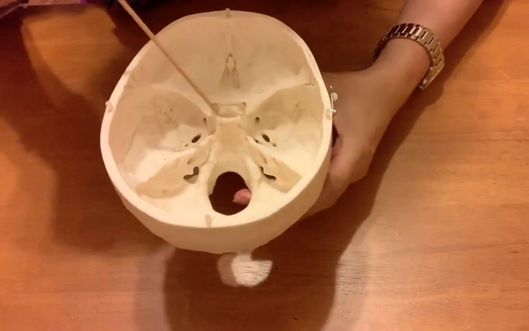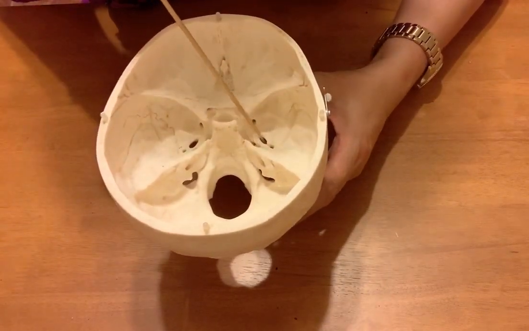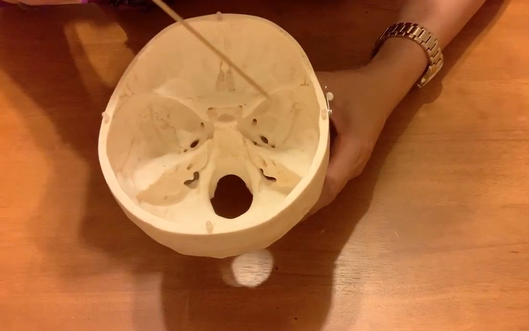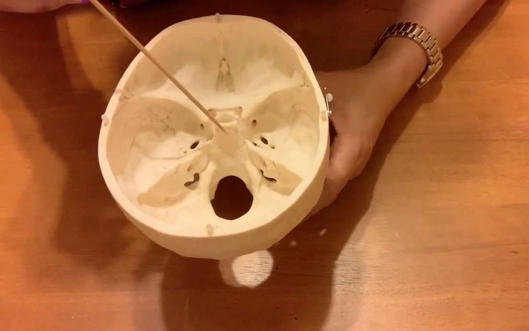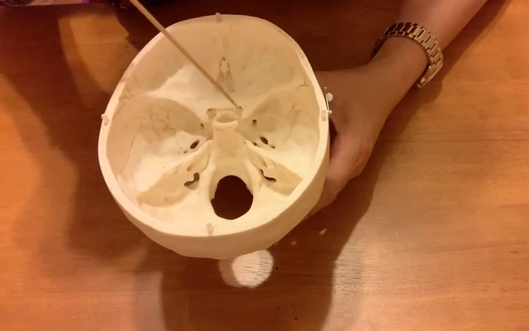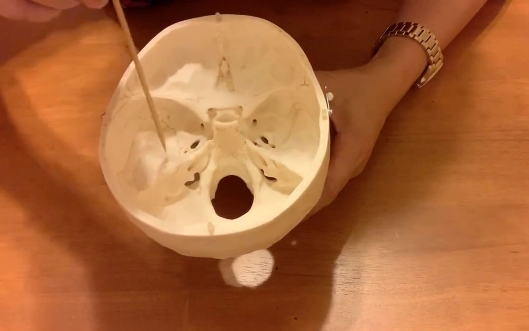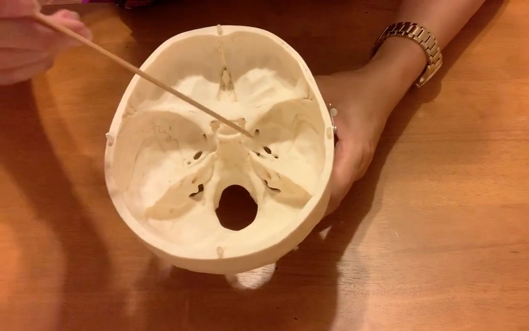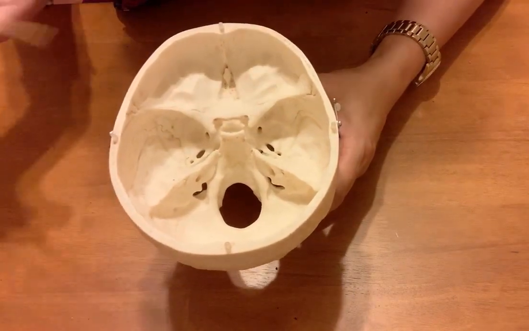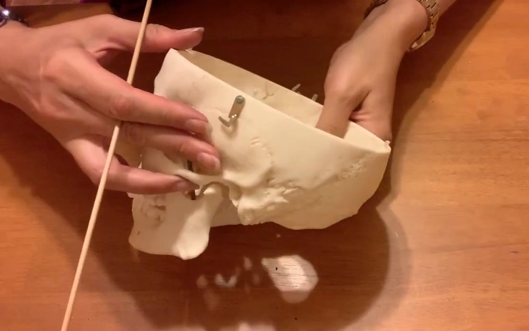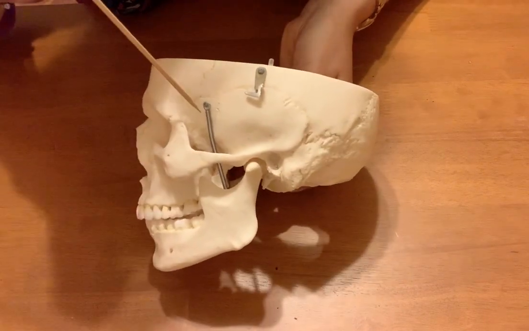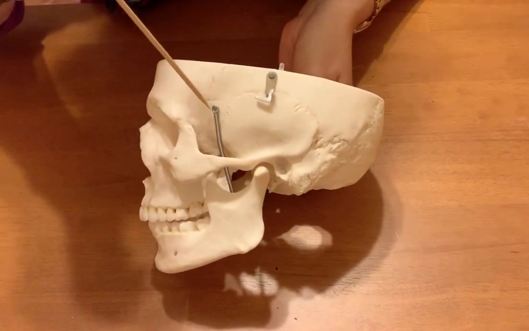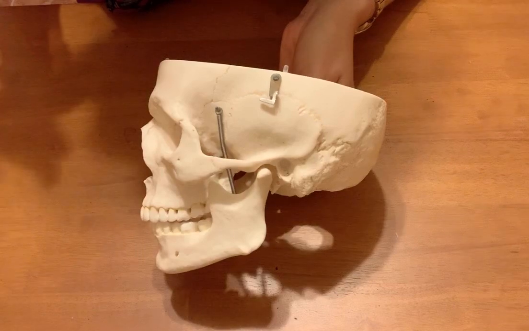And the last one is the sphenoid. So sphenoid kind of looks like a butterfly. So we're gonna see it here. Here is the body of a sphenoid right in the center. It has some little wings here, and then it has some bigger wings on the side. So most of the sphenoid bone is only seen on the inside, although if we look on the outside of the skull, we may see parts of the larger wings right here on the lateral side of the skull.